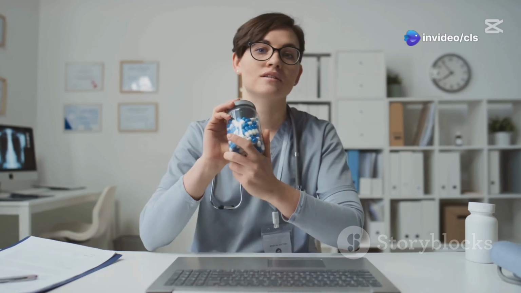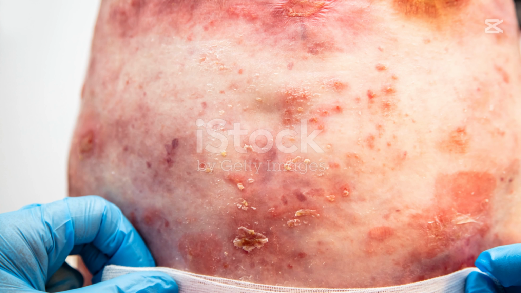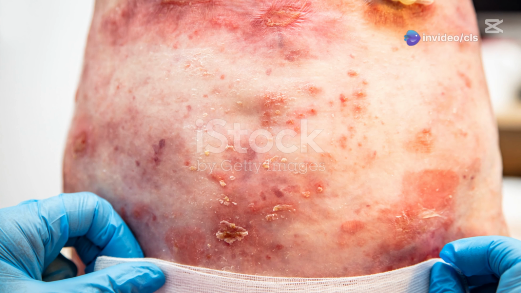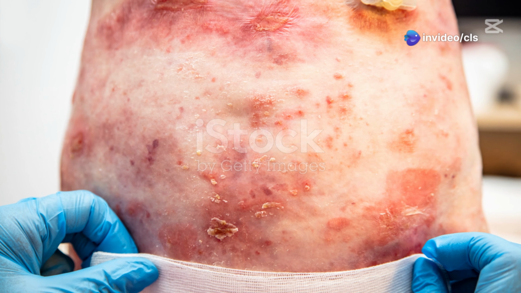Recognizing impetigo symptoms and types. Impetigo is a common and highly contagious skin infection that primarily affects infants and young children. Understanding its symptoms and types is crucial for timely and effective treatment. Recognizing impetigo symptoms is vital for early treatment. Early detection can prevent the infection from spreading to other parts of the body or to other individuals.